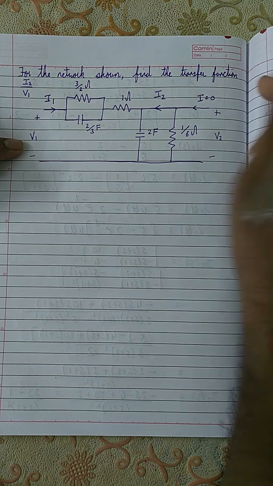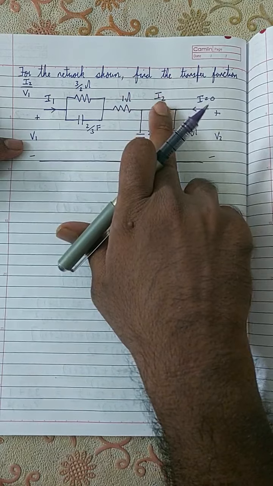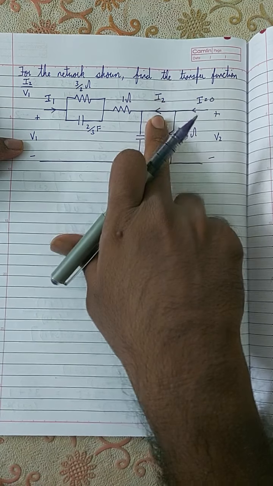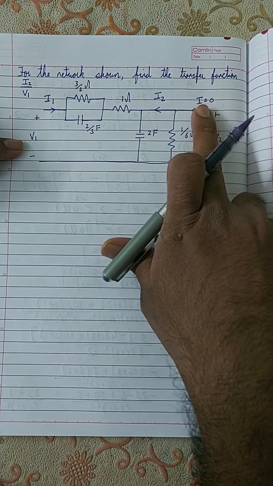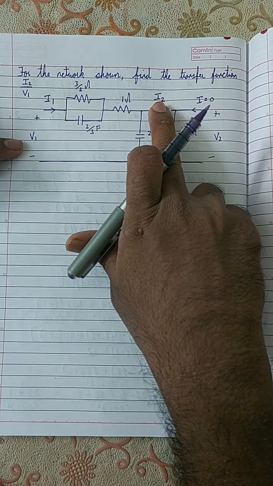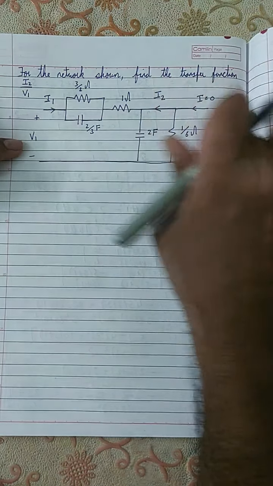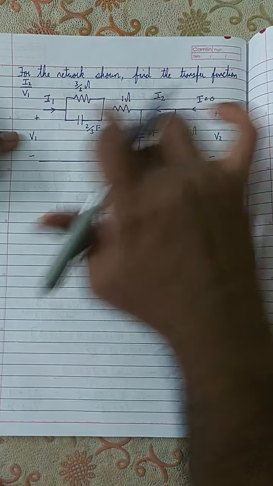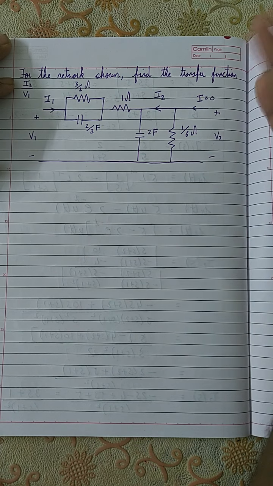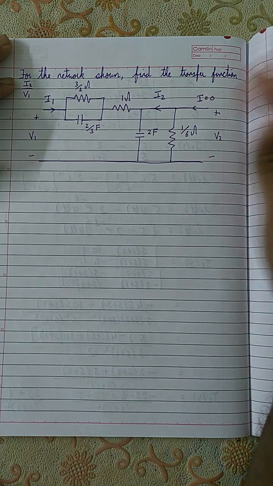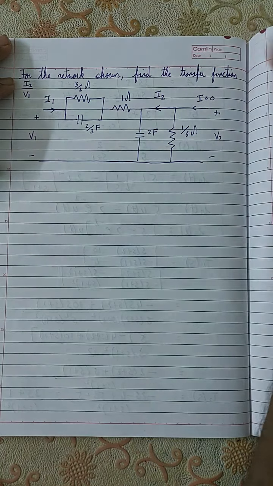Here, the difference is that they have marked I2 in the question over here. So this is not I2, this is simply I. This is the value of I2. So they are simply asking us to find the ratio of I2 by V1. As usual, you can apply any method you want. You can apply mesh analysis or node analysis.